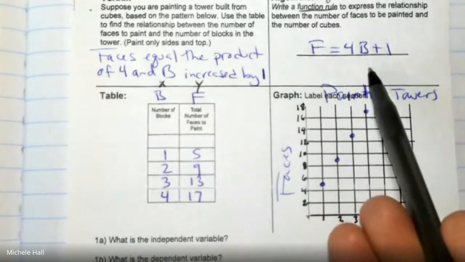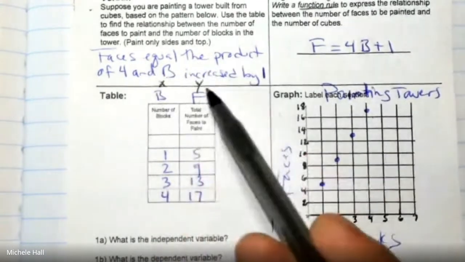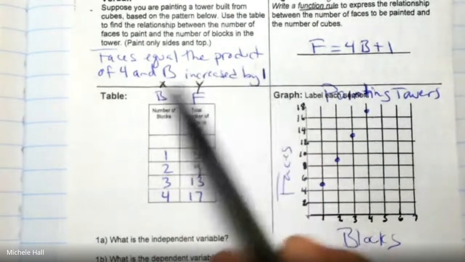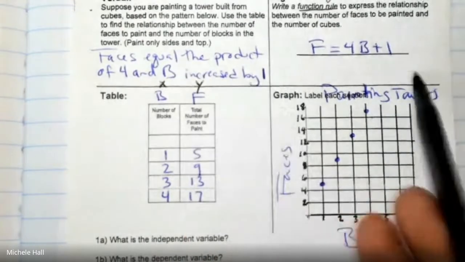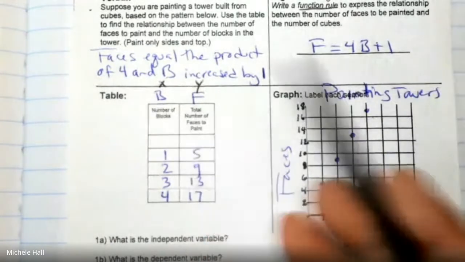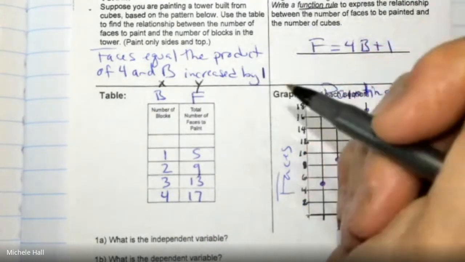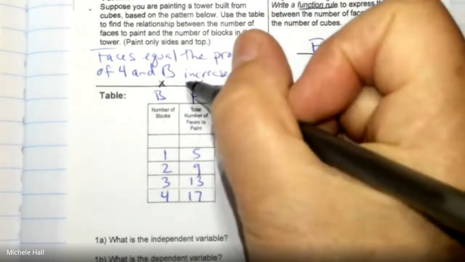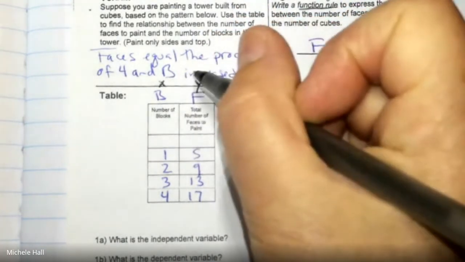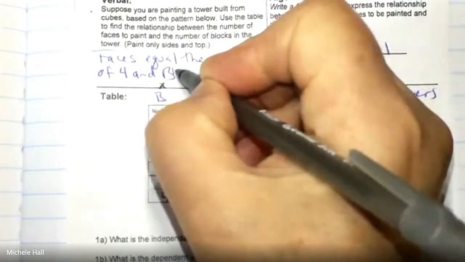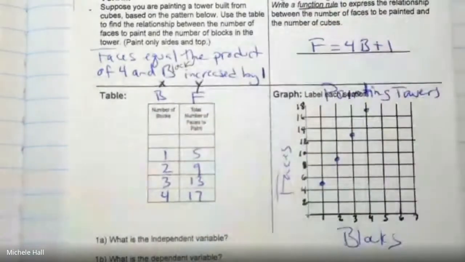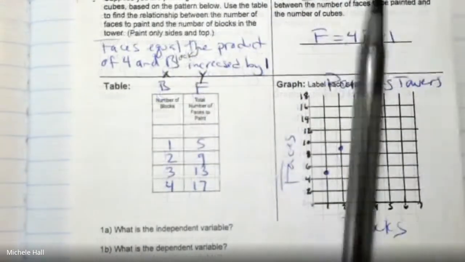You take your equation and you just talk about it using verbal words. Faces equal the product of 4 and b increased by 1. I mean, there's so many different ways that you could say this. You don't have to use what I said. You could have said, actually should have been 4, the faces equal the product of 4 and the number of blocks increased by 1.